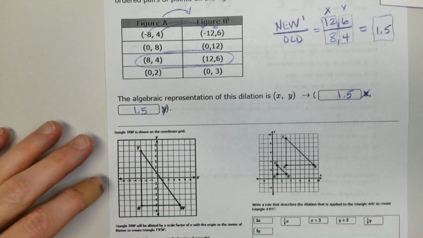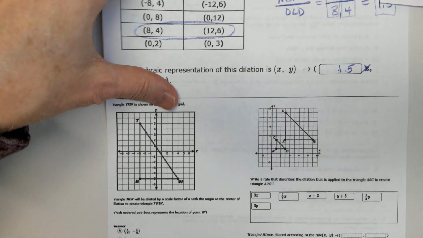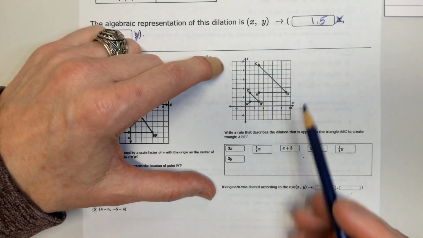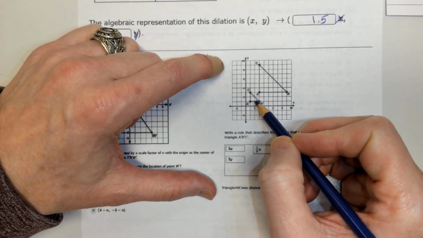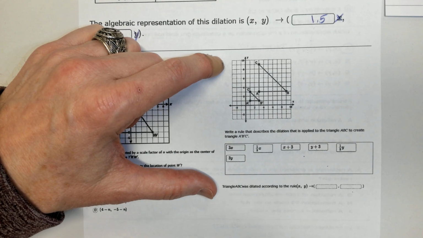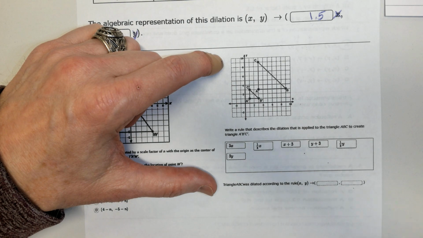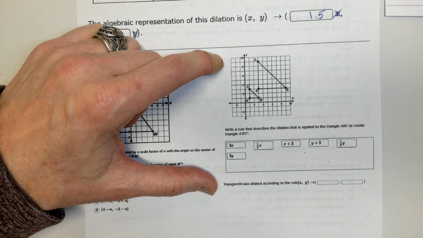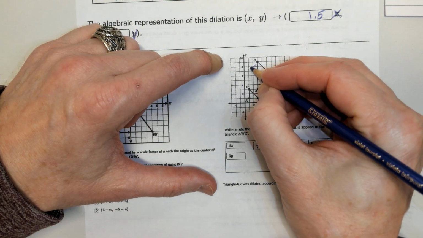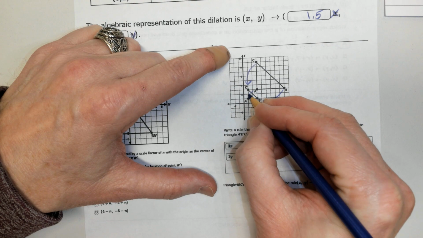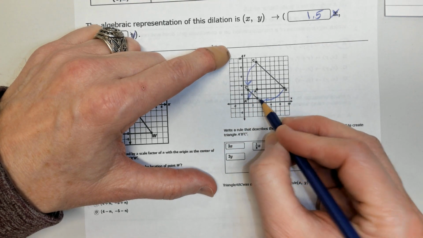Let's go to the second one. I'm going to do this one next because it was the one that was in order. So I have a big triangle and a small triangle. If I have two triangles and one's bigger and one's smaller, you should already recognize by the picture it's not a translation, it's not a reflection, it's not a rotation. It can only be a dilation, because did it get bigger or smaller? It's getting smaller because the prime marks are on the smaller triangle.